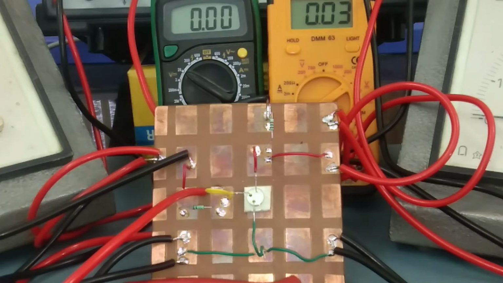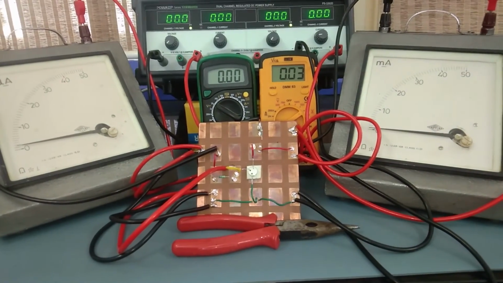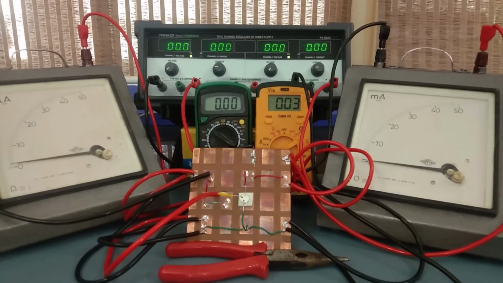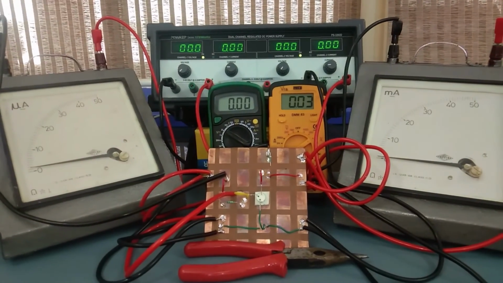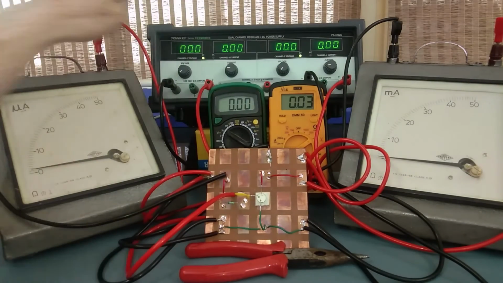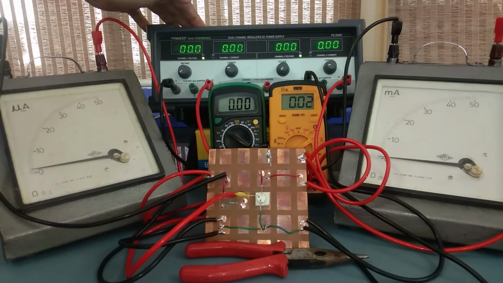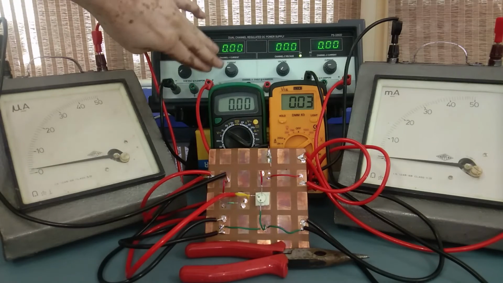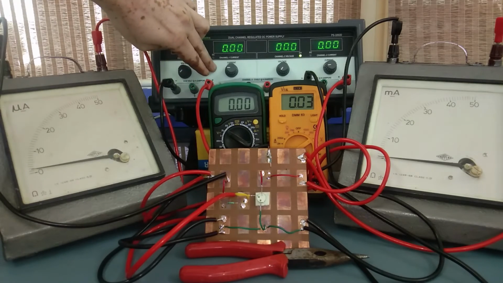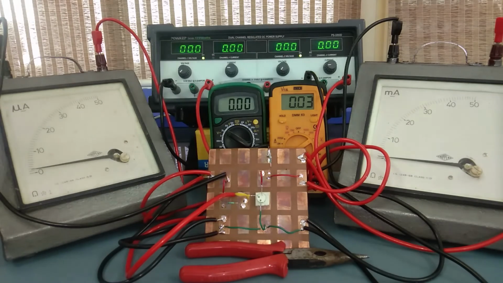First of all, I will zoom out a bit so that we can see the power supply. This is a dual channel power supply, and this channel is used to supply the base circuit, and this channel is used to supply the collector circuit.